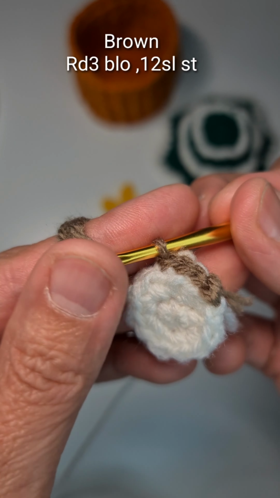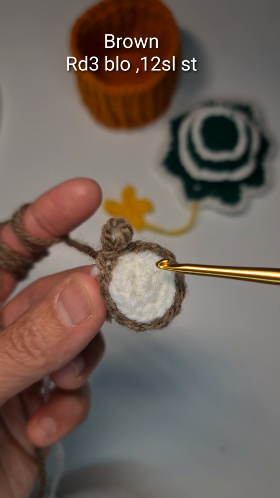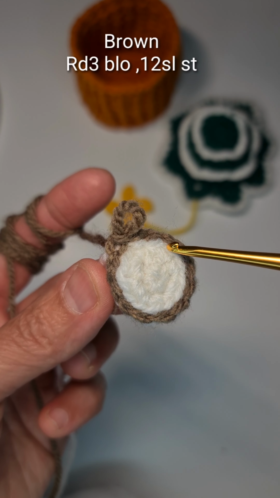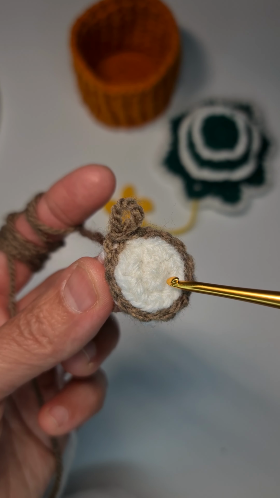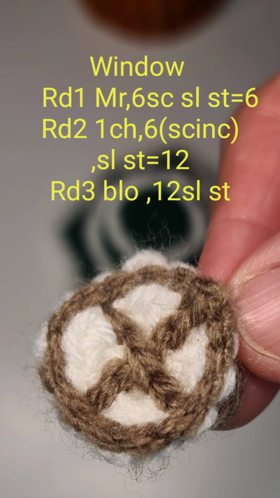Make around. I finish slip stitch around. Next, make slip stitch in the middle here, this side, and middle here. Make 1 more window.